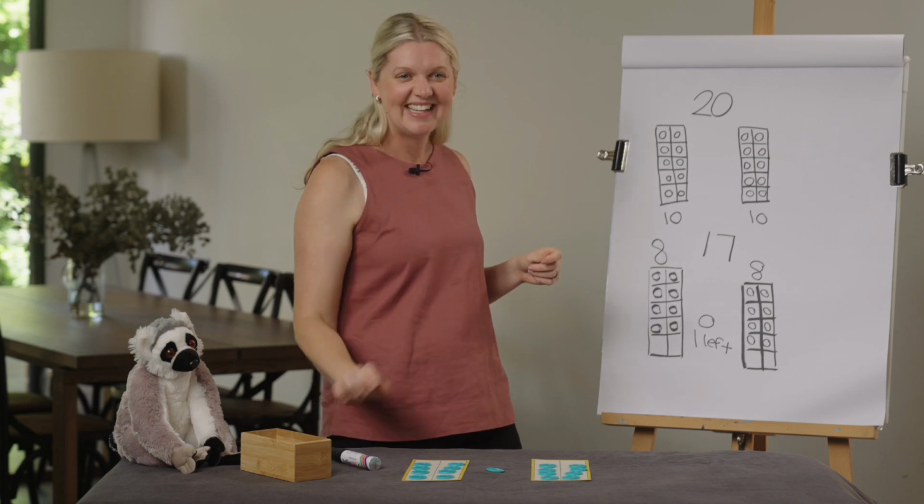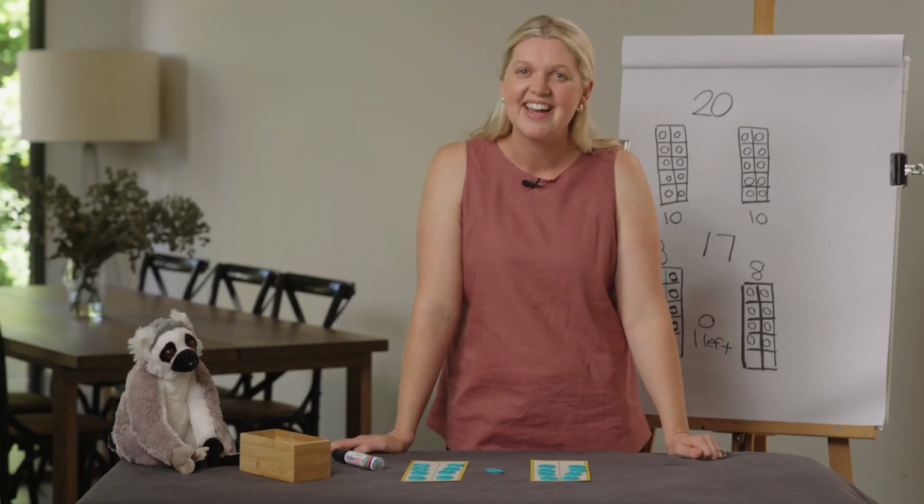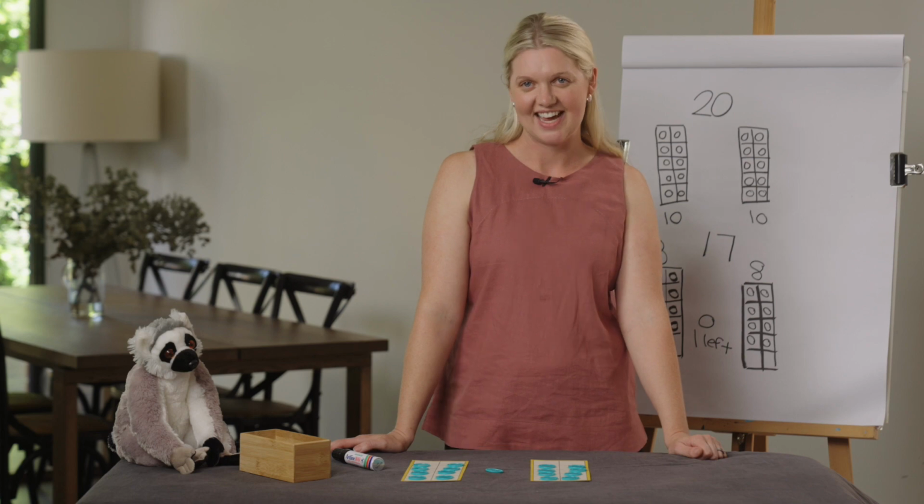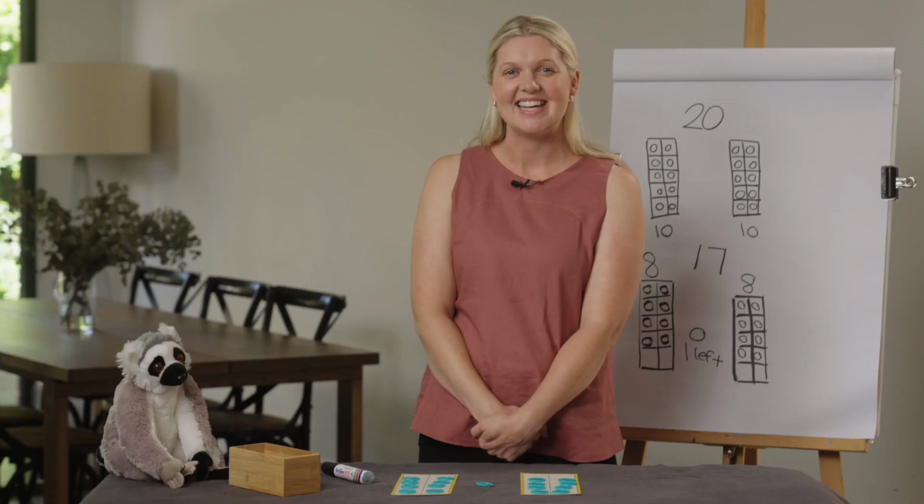Well done, everyone. Your home task is to practice sharing a collection of objects into 2 equal groups. Are there any left over? I want you to record using a 10 frame like we've done today. In this lesson, we have learned how to identify if a collection of objects can be shared into 2 equal groups. We noticed that sometimes the groups are not equal. Today we've used a 10 frame to help us. See you next time.